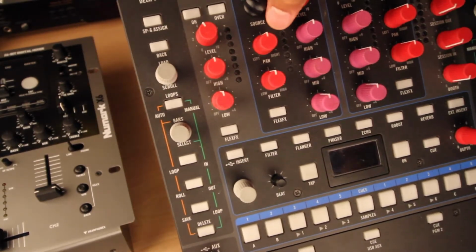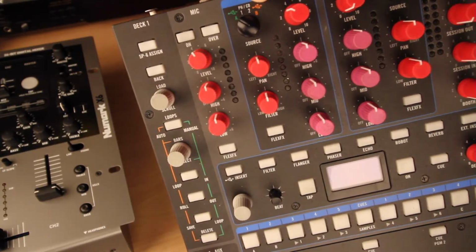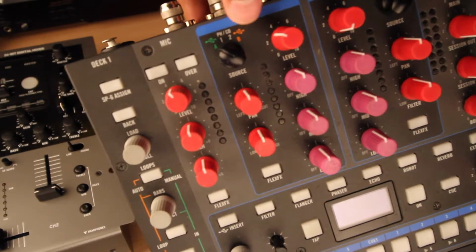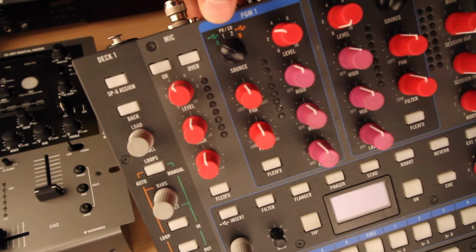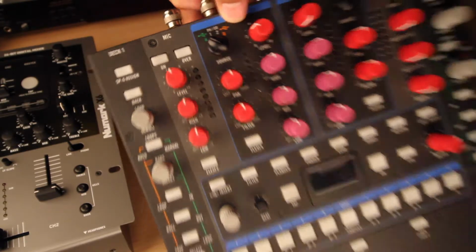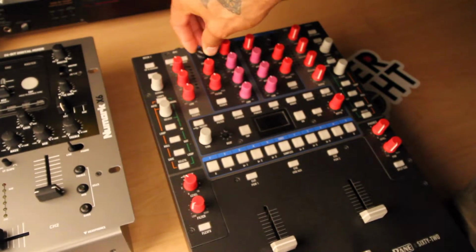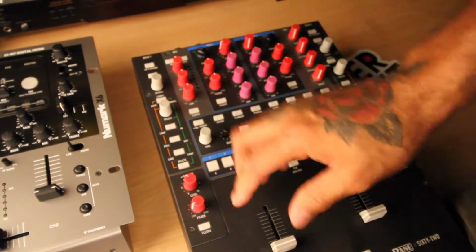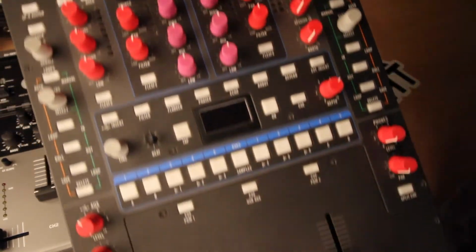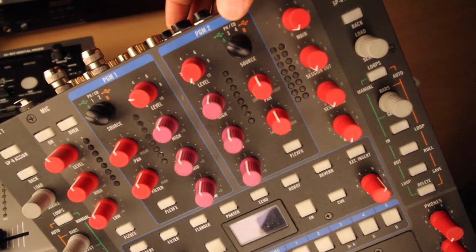In program 1, you see where it says source. It has 4 different things. A, and that's a USB signal, that's computer 1. 1, 2, and B. So on this one channel, I can switch between these sources. And then the same thing for program 2 or channel 2. I have A, 3, 4, and B.